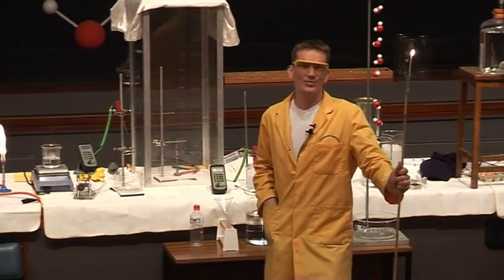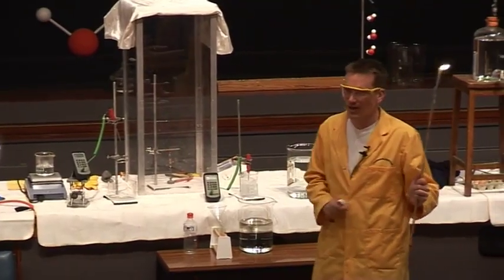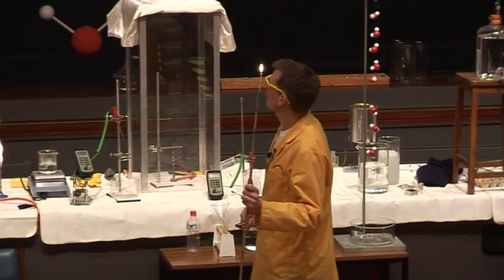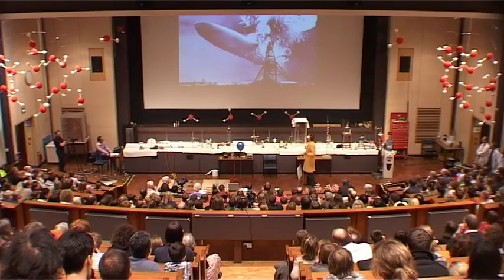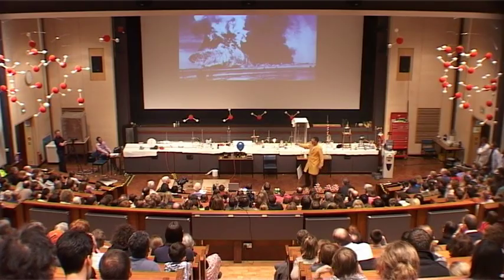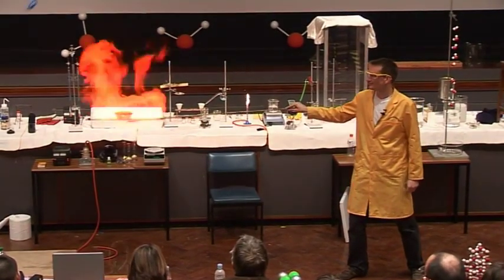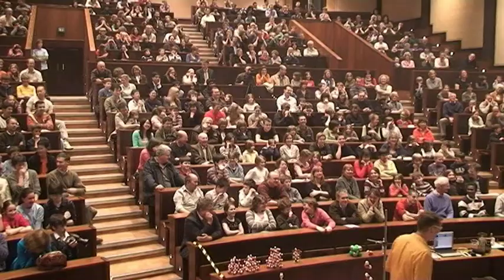Now, actually, we don't fill our balloons with hydrogen, and this is for a very good reason. Despite it being the lightest substance in the universe, it's also rather flammable. And this is what happened to the Hindenburg. It crashed and burnt. So, well, let's see if we can try this with our balloon here. So this is a balloon filled with hydrogen gas. Apply a light, and it goes up.